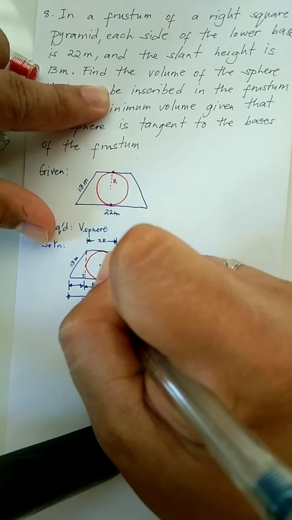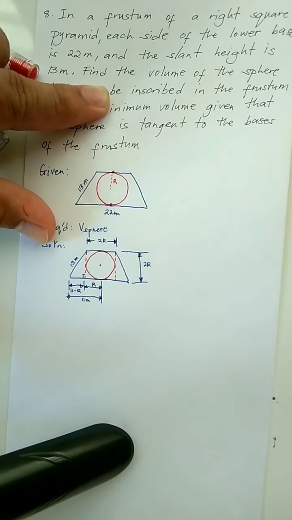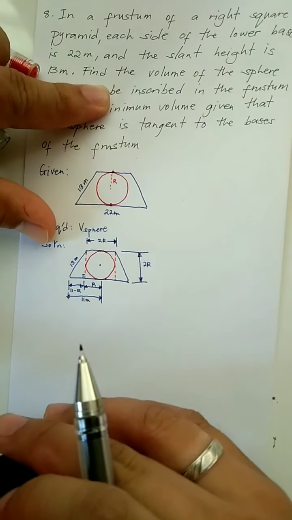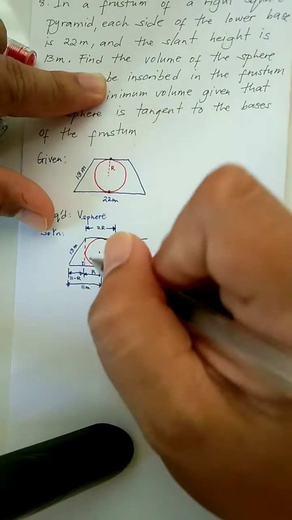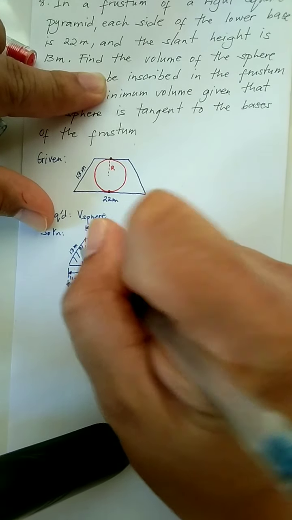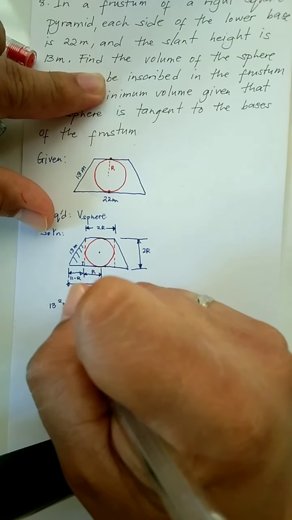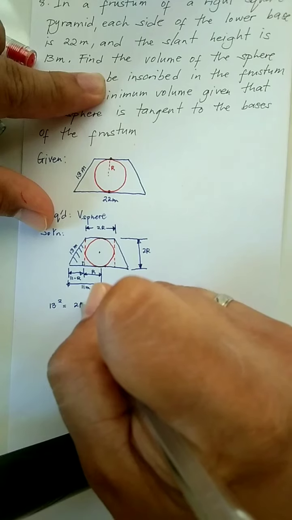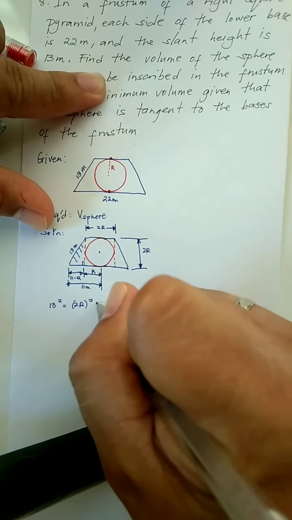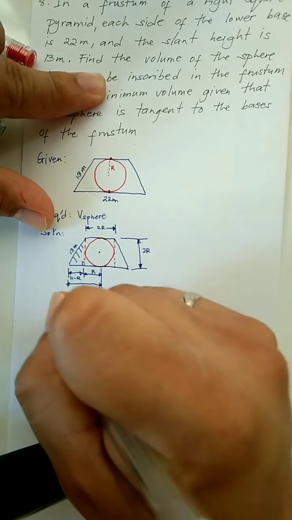So this should be 11 minus r. In this right triangle, we can solve for r using the Pythagorean theorem. So that would be 13 squared is equivalent to (2r) squared plus (11 minus r) squared.